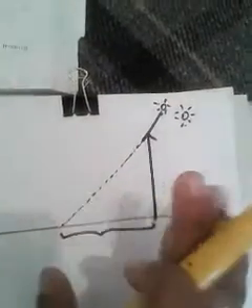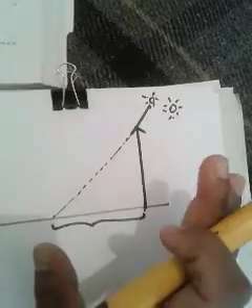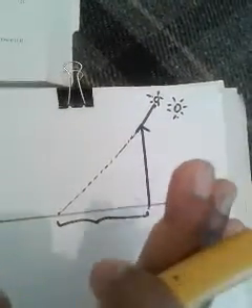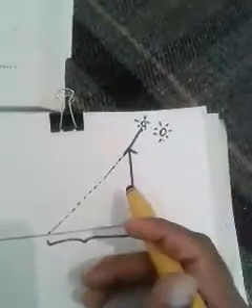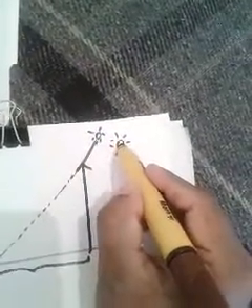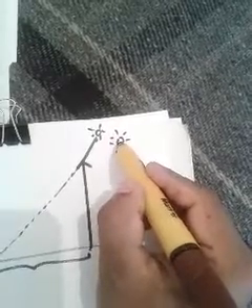Okay. And this is the first shadow. I'm not going to mark the angle. Anyway, I have two angles with me, that is 30 degree and 60 degree. Let it be there itself. I'm not going to mark here. I will explain how we can mark. And after some time, the sun's position will change. Let it be here.